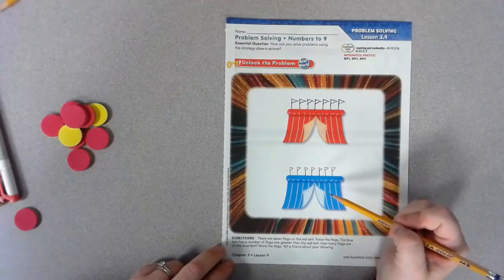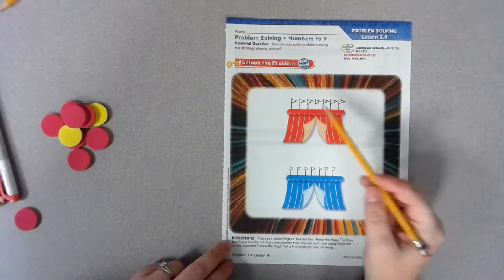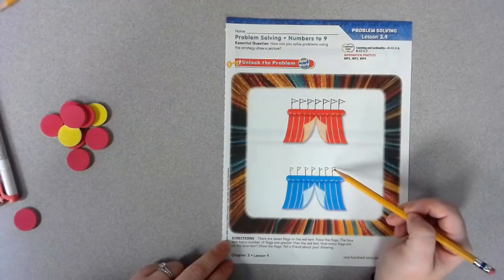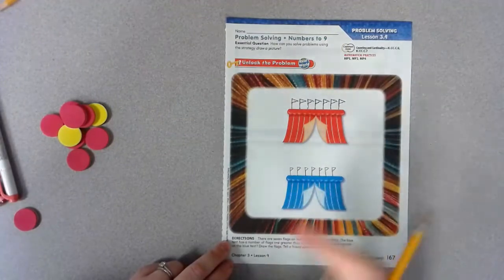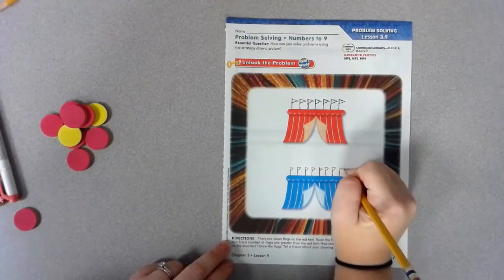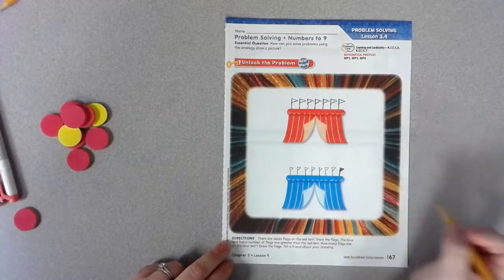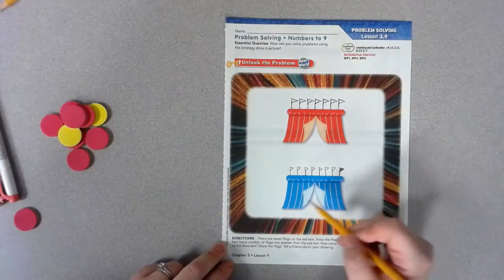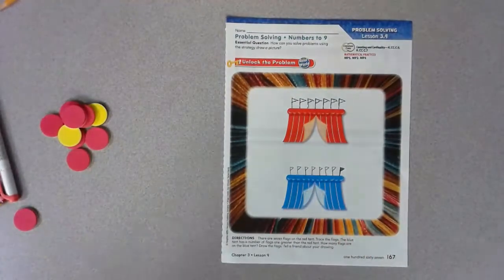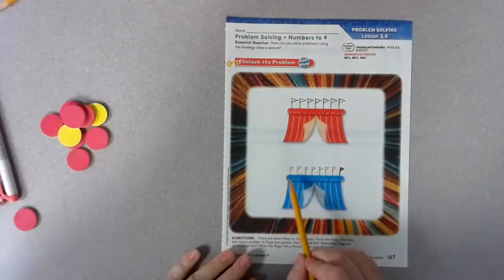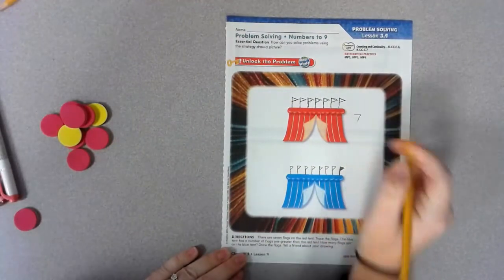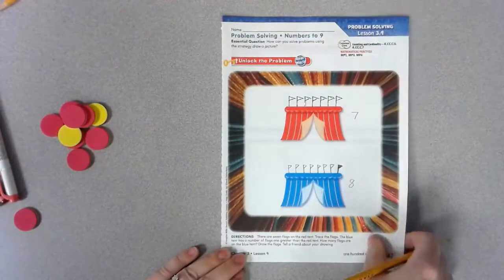So the blue tent has a number of flags, 1 greater than the red tent. So 1, 2, 3, 4, 5, 6, 7. 1 greater means we need to put another one there or add 1 more. How I want you to show 1 more is make it a different color. Color it in to show that that one's different, to show that we gave it 1 more. Now, how many flags are on the blue tent? So if we had 7 here and then 7 and 1 more would be 8. So draw a little 7 up there and a little 8 right there to show how many flags.